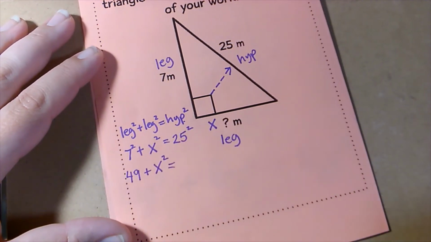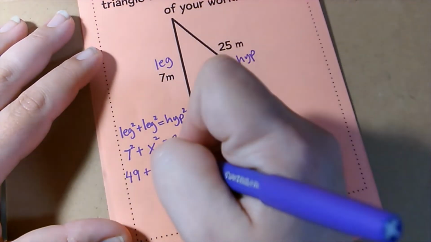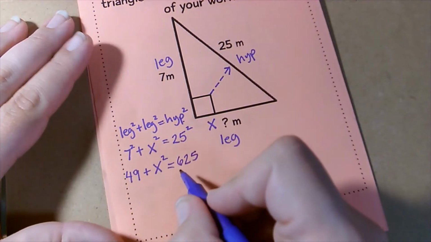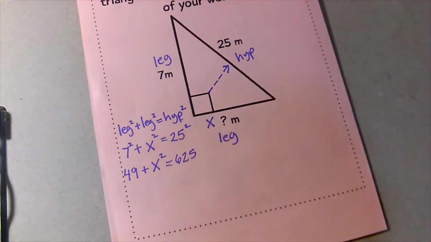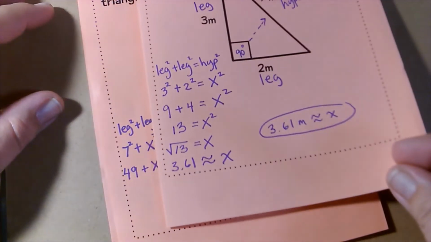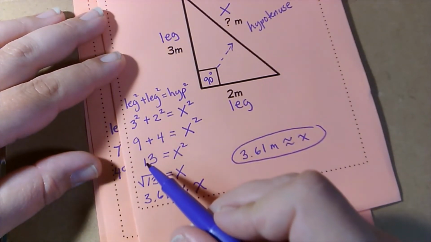So if you do that in your calculator, 25 times 25 is 625. So 49 plus x squared equals 625. Now, very much like the one we just did, we're trying to get x by itself. If I look quickly back to the one we just did, the x was already by itself. It was equal to a number.